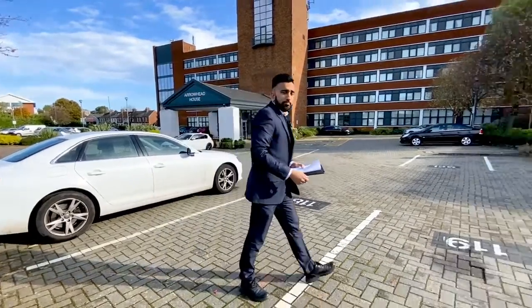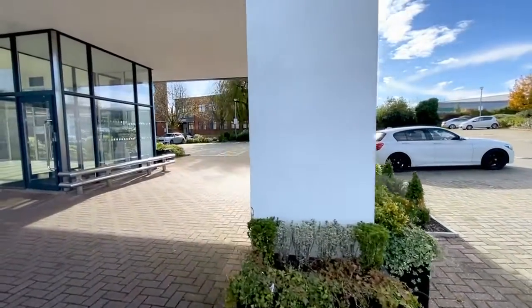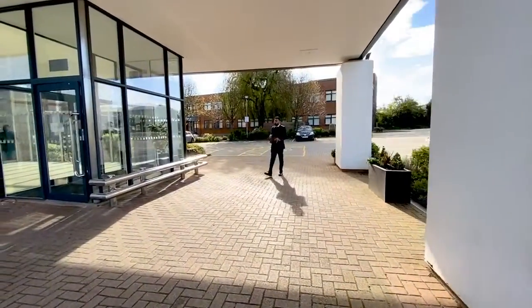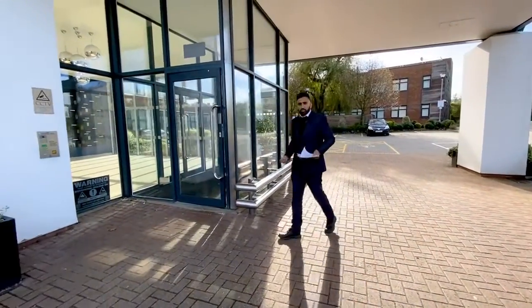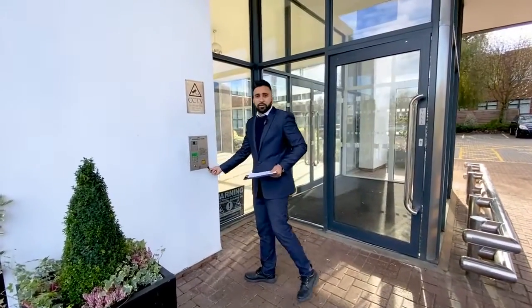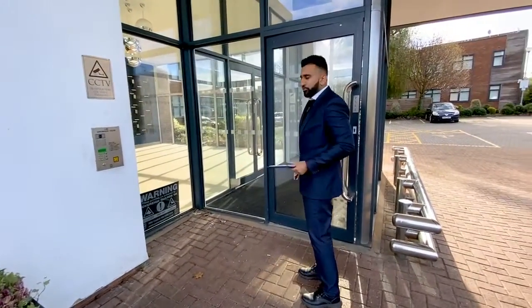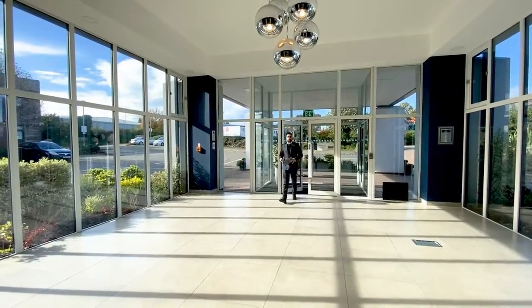Let's head on inside. So we've got a new tenant moving in today, and naturally we want to make sure that when the property is given back to us, it's given back in a good condition. Just like renting out a car, you want to make sure that the car is returned in a good condition without any damages.